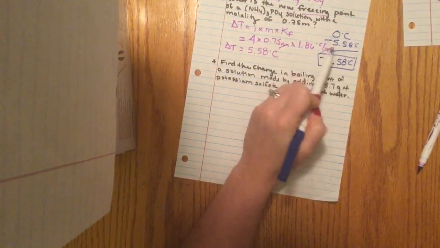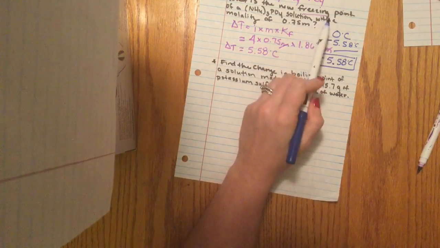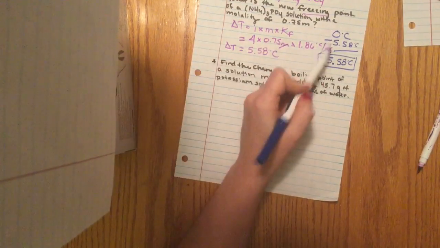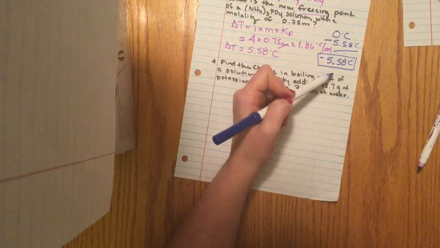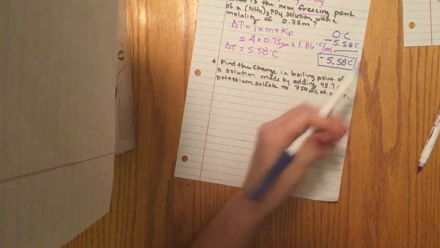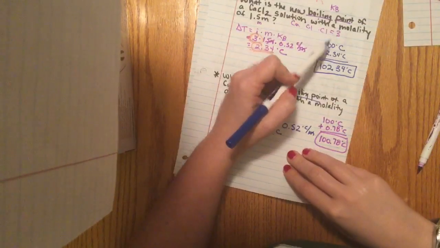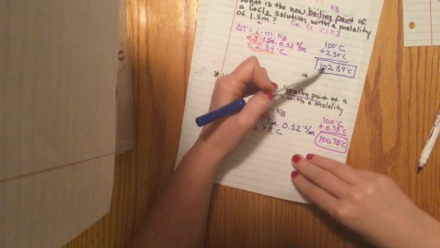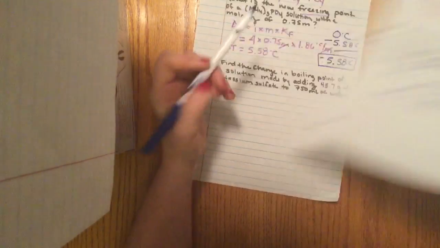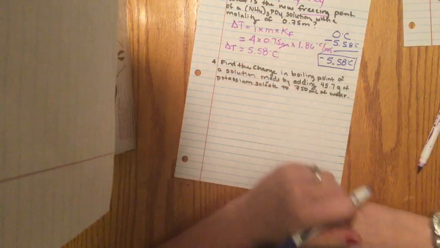The reason I had to subtract in this problem is because it was a freezing point, and I know that it's always a freezing point depression. It's going to lower the freezing point. With the boiling point problems, I had to add because it's boiling point elevation. So the boiling point had to go up from the normal. With freezing point, it's going to go down from the normal.